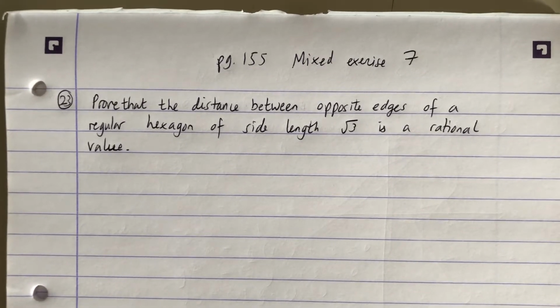Just going to go through a question from the mathematical proof revision sheet, which was on page 155. It's the mixed exercise 7, question 23, which asks you to prove that the distance between opposite edges of a regular hexagon of side length √3 is a rational value.